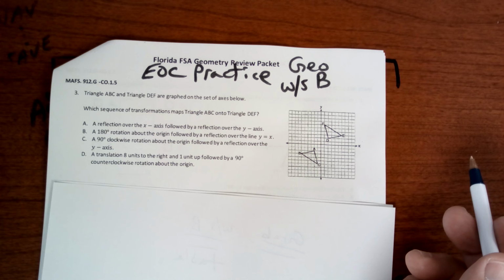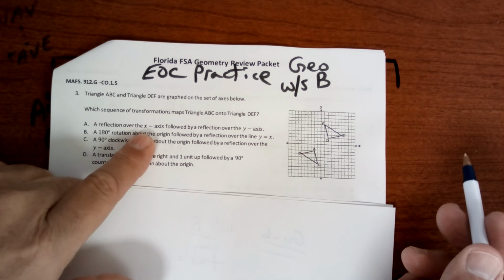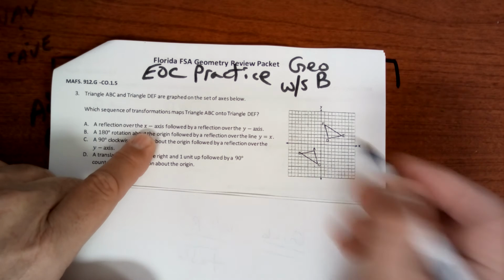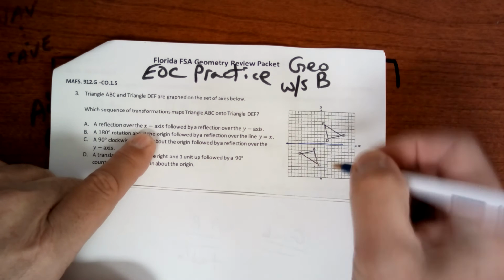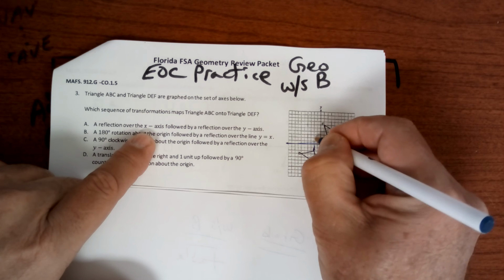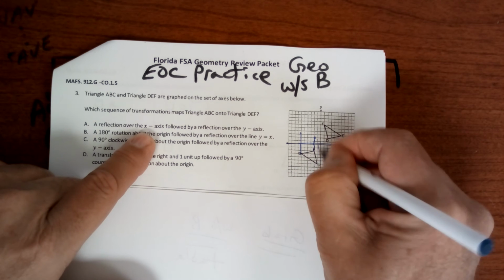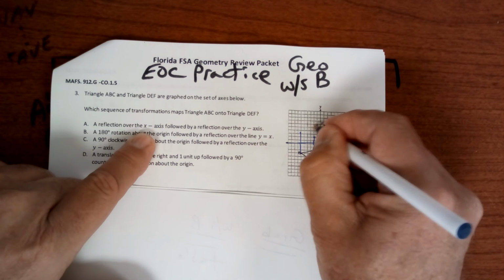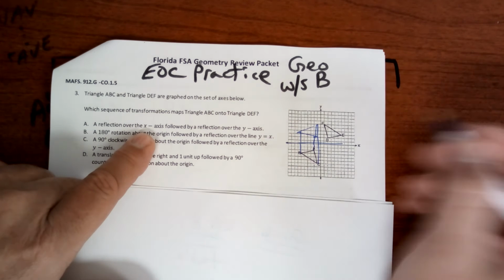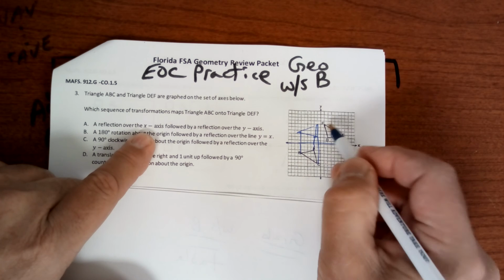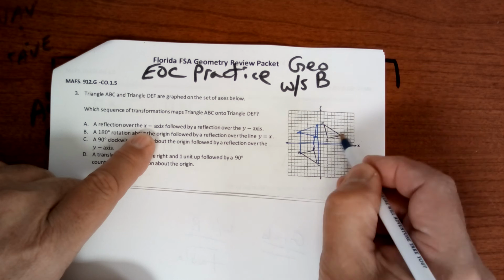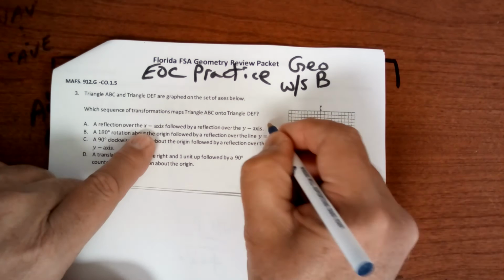A reflection over the x-axis followed by the y-axis. Well, this is your x. So if you flip it from here to here, you would count. I'm just going to rough this up. So it looks something like that. And then if you reflect it over this axis, I could very well see this working. So that's a very good possibility right there.